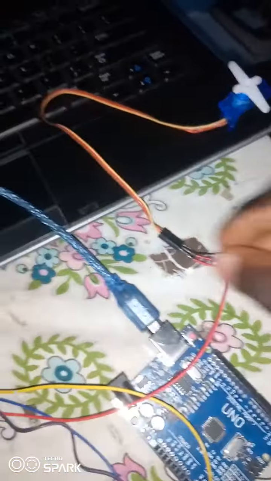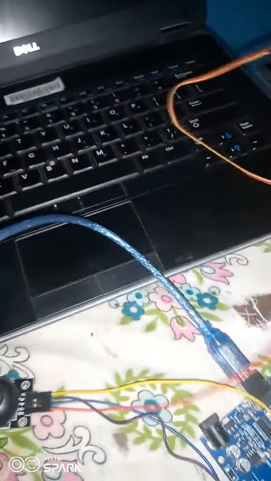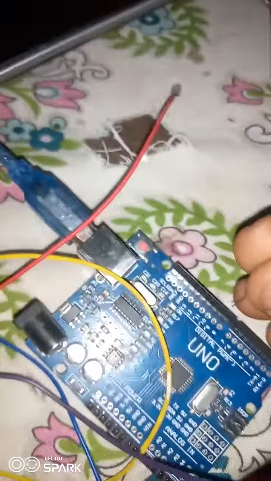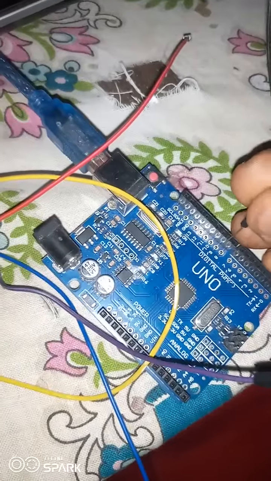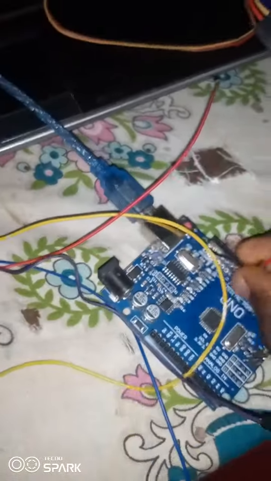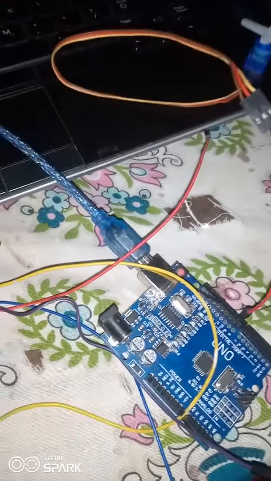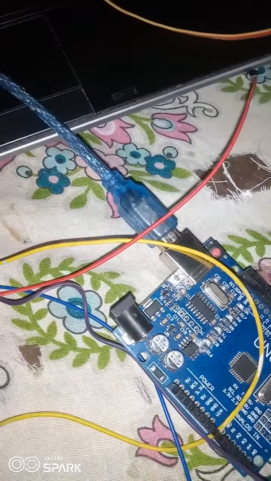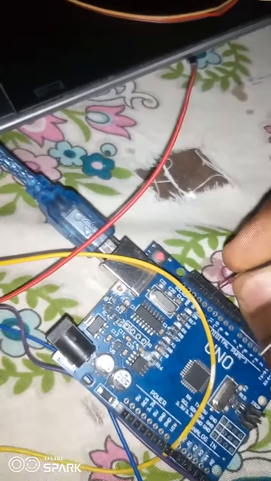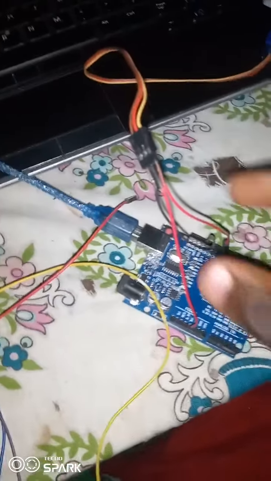So right now we're going to do the connections. Here we have our yellow. It's going to pin 9 as we set in our code. The brown right now goes to the ground. So that's it for the servo motor connections.